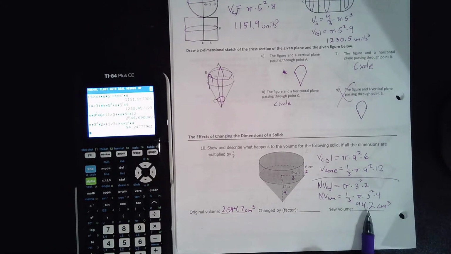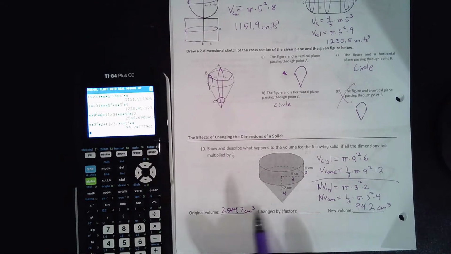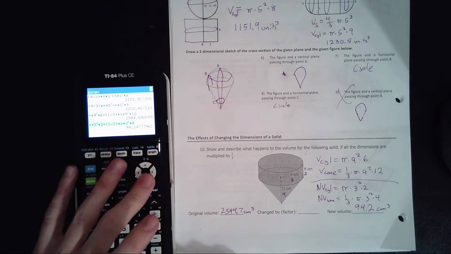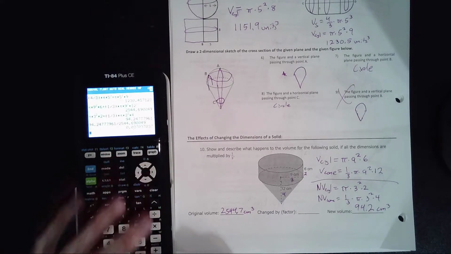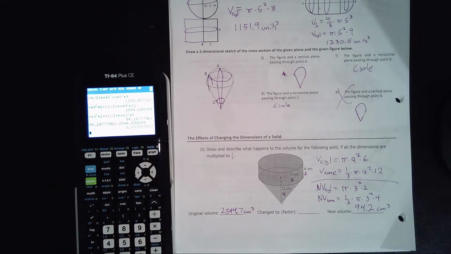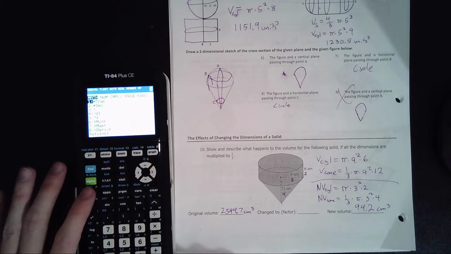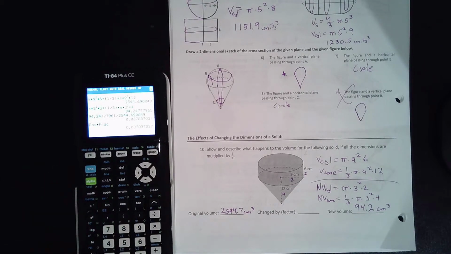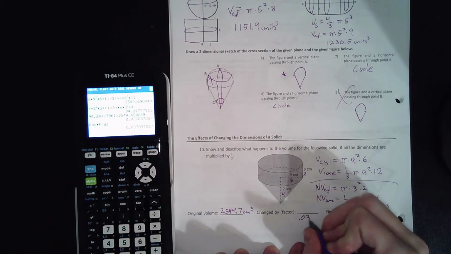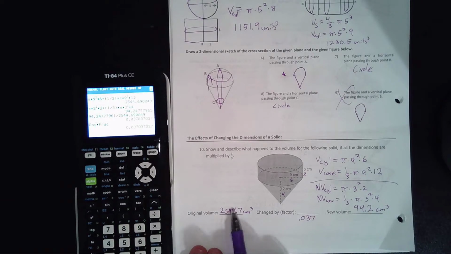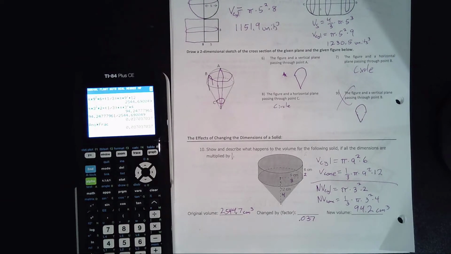Well, if I go from here to here and divide this by this, I get this number, 0.037, and you can hit math, enter, enter to convert this. It didn't convert it for me. Well, the conversion factor is 0.037, but I don't like that number. That is to say I have to multiply this by 0.037 to get 94.2.